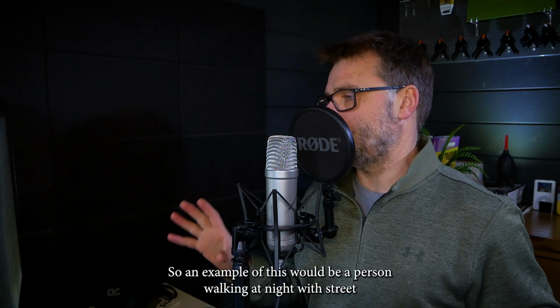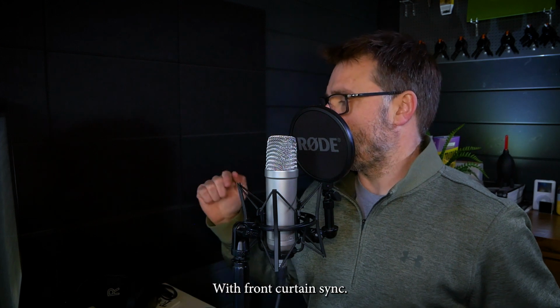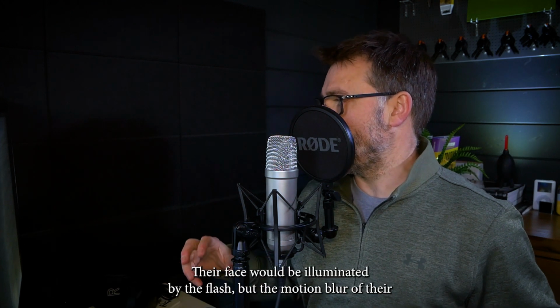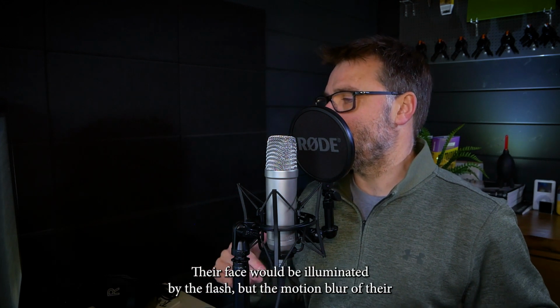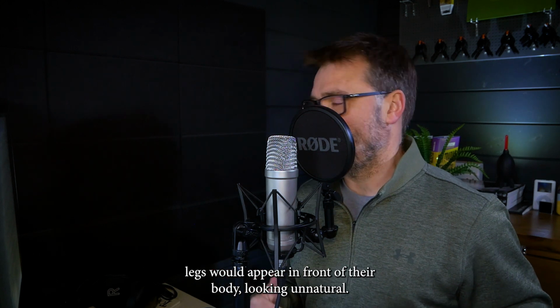So an example of this would be a person walking at night with street lights in the background. With front curtain sync, their face would be illuminated by the flash, but the motion blur of their legs would appear in front of their body, looking unnatural.